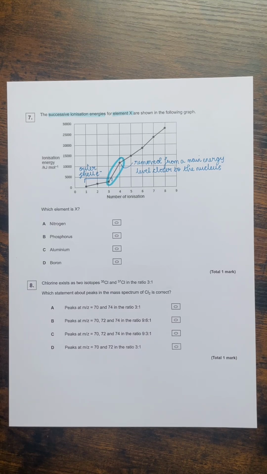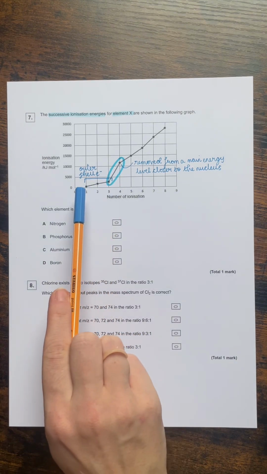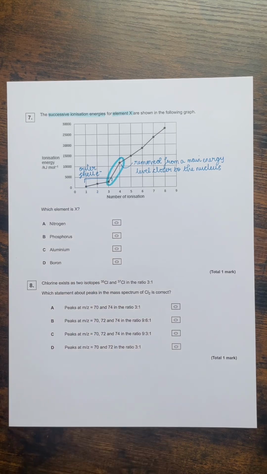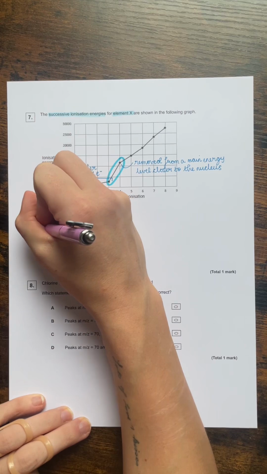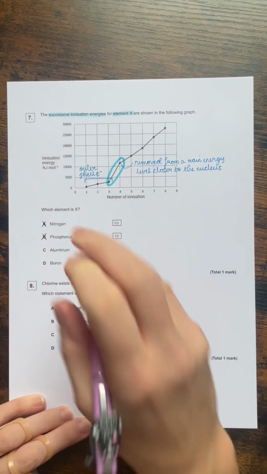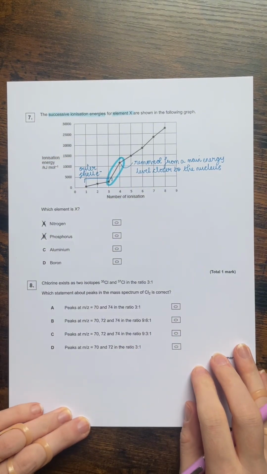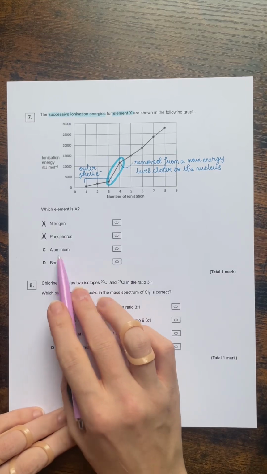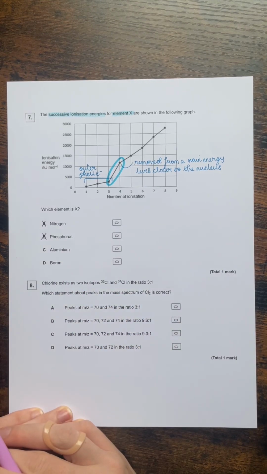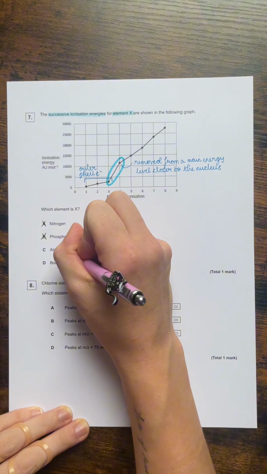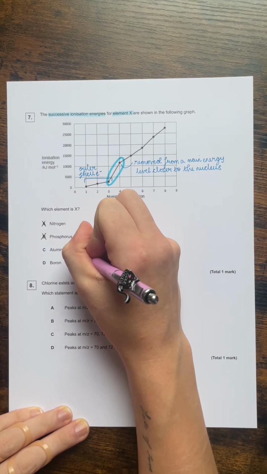Here, in terms of working out what the element is, we need to figure out which of these options has 3 electrons in its outer shell. So not nitrogen, because nitrogen has 5 electrons in its outer shell, not phosphorus, because that also has 5 electrons in its outer shell. Aluminium and boron would both have 3 electrons in their outer shell because these are both in group 3.